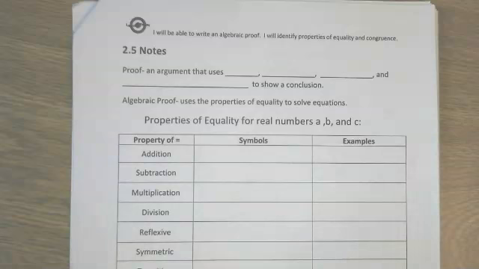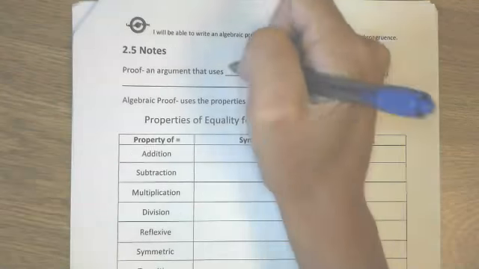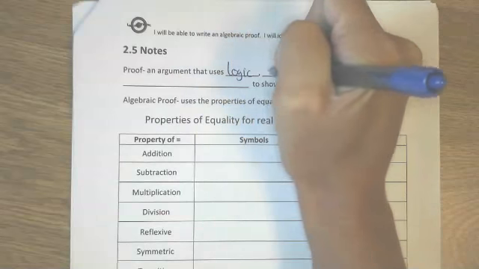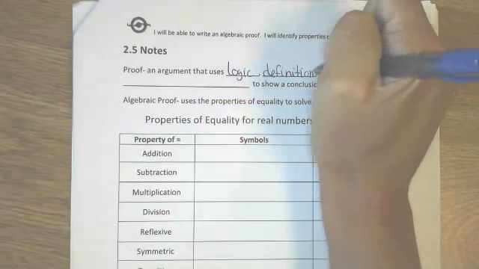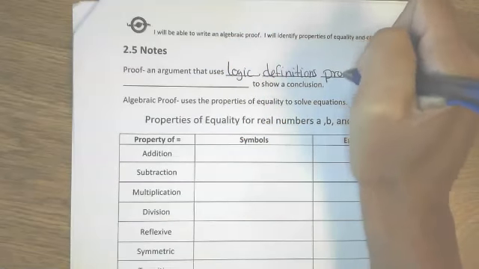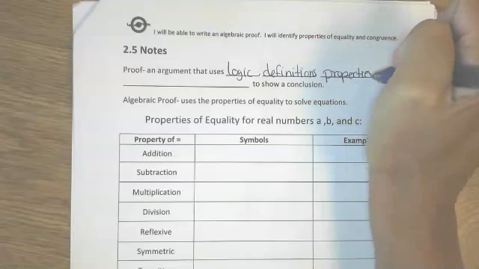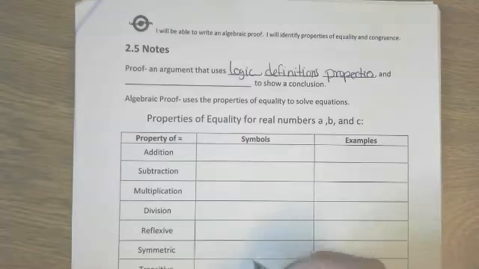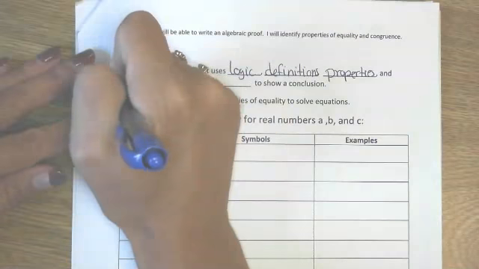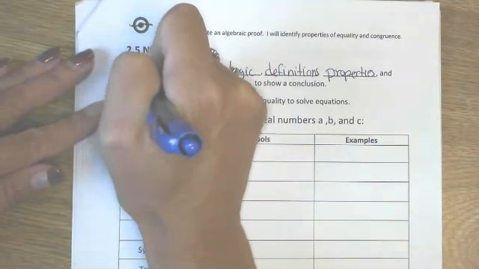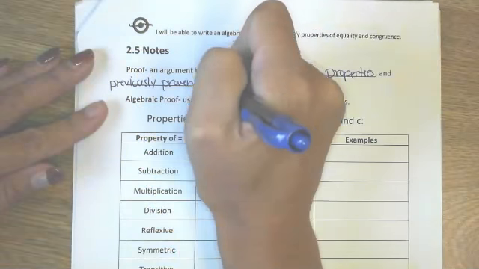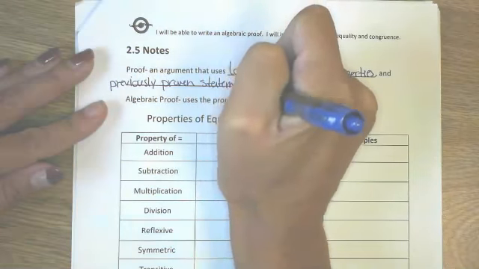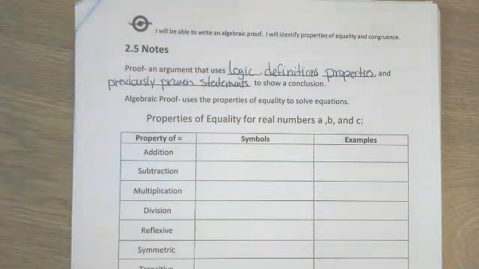So what is a proof? A proof is an argument that uses logic, definitions, properties, and previously proven statements to show a conclusion.